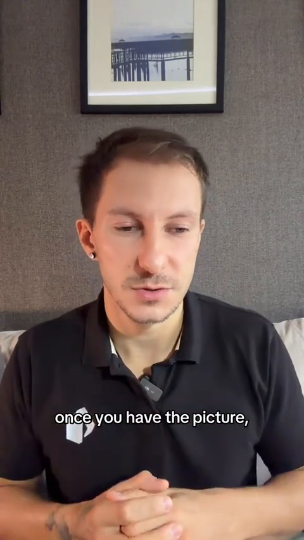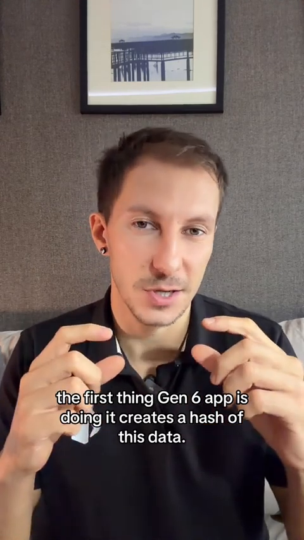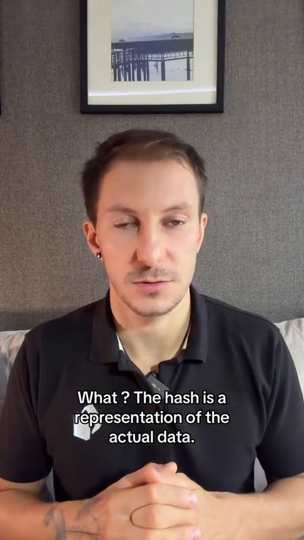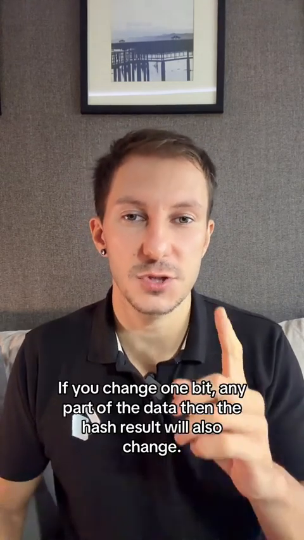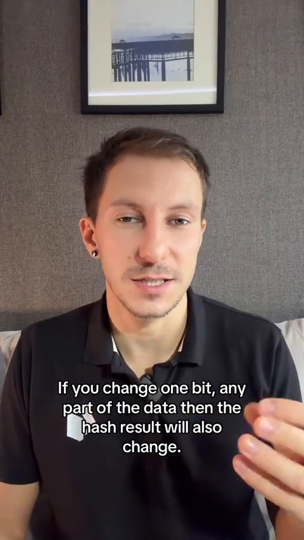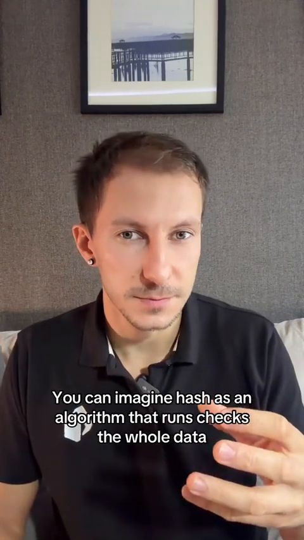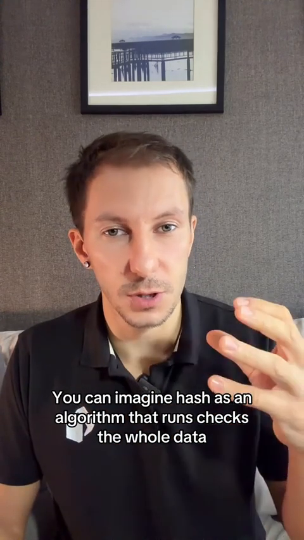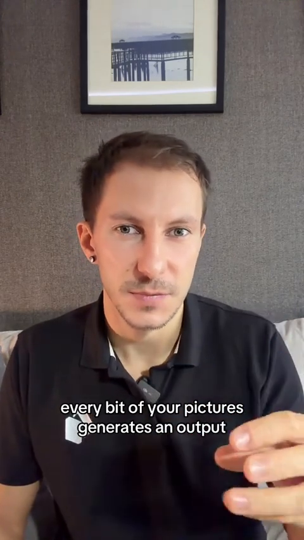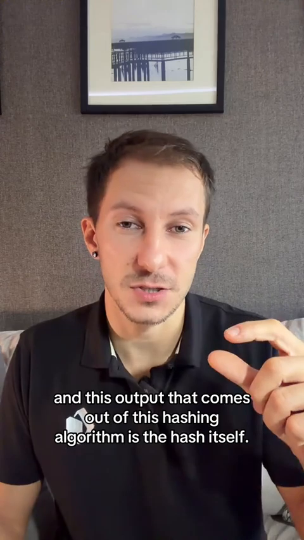Once you have the picture, once you have the data, the first thing the Gen6 app does is create a hash of this data. The hash is a representation of the actual data. If you change one bit, any part of the data, then the hash result will also change. You can imagine the hash as an algorithm that runs, checks the whole data, every bit of your picture, and generates an output. And this output that comes out of the hashing algorithm is the hash itself.